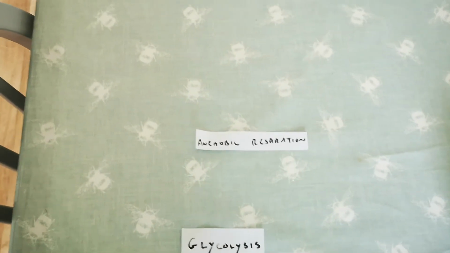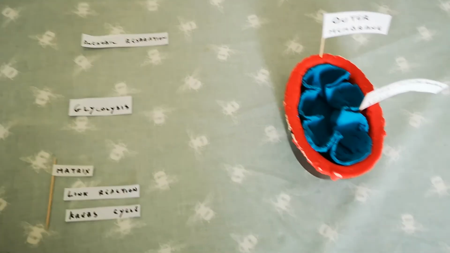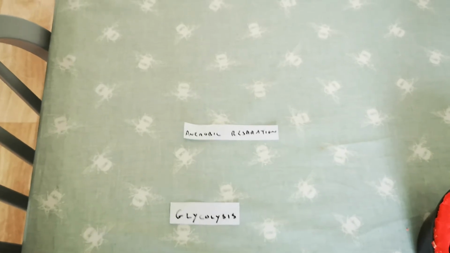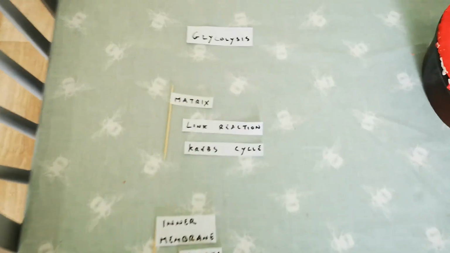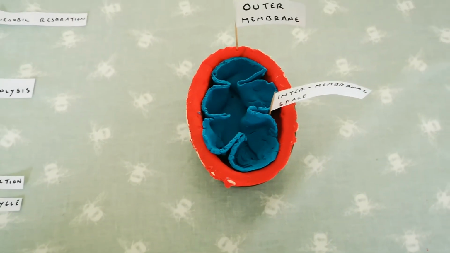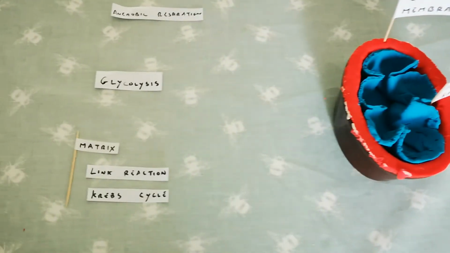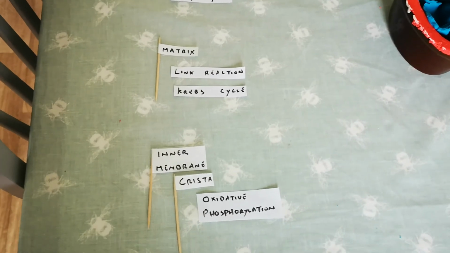Slightly different to anaerobic respiration, where with anaerobic respiration, the mitochondrion is not involved at all. So glycolysis is obviously the start of anaerobic respiration, but then it's a cycle, and then everything gets regenerated and you start again. So anaerobic respiration takes place in the cytoplasm, whereas aerobic respiration obviously starts in the cytoplasm with glycolysis, but then the products move into the mitochondrion where your link reaction, your Krebs cycle, and then oxidative phosphorylation will take place.